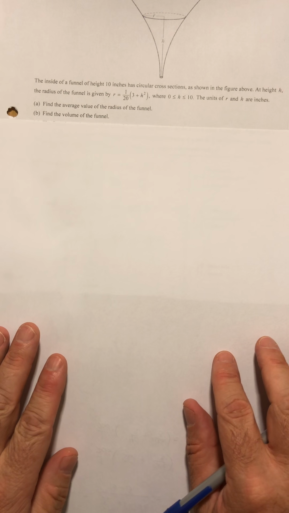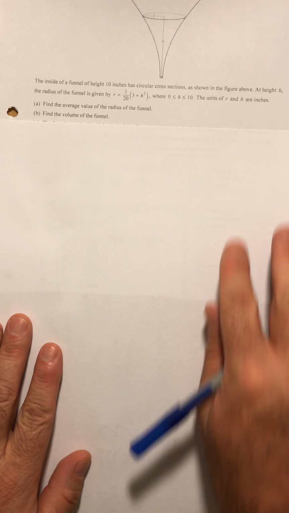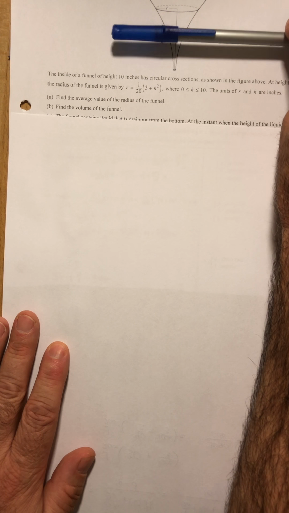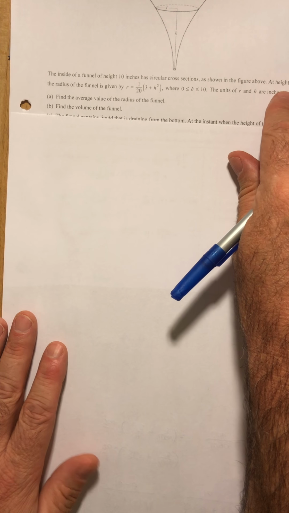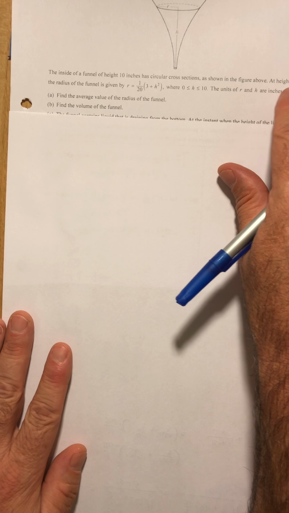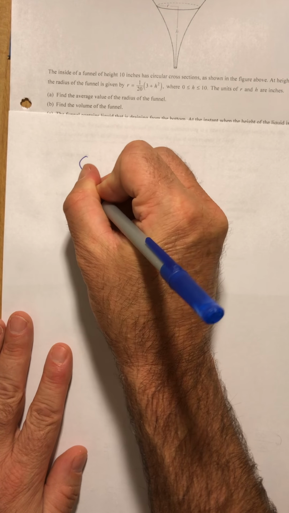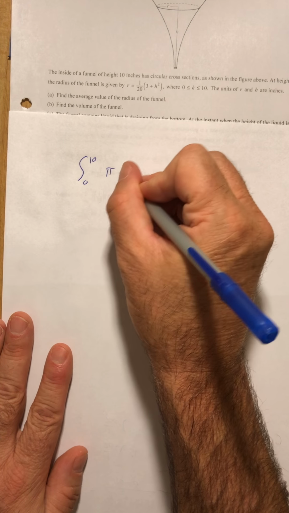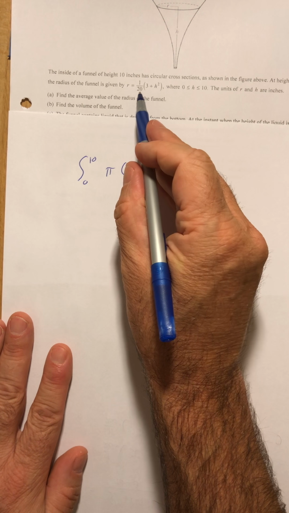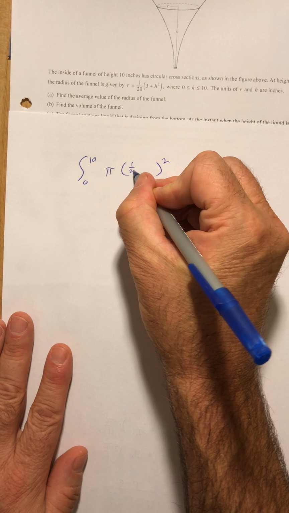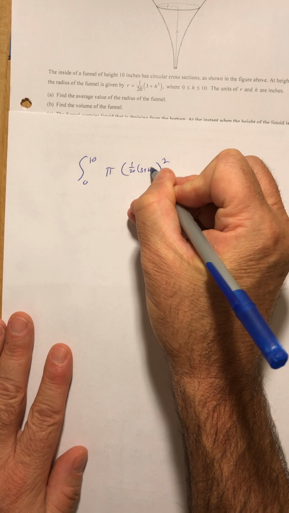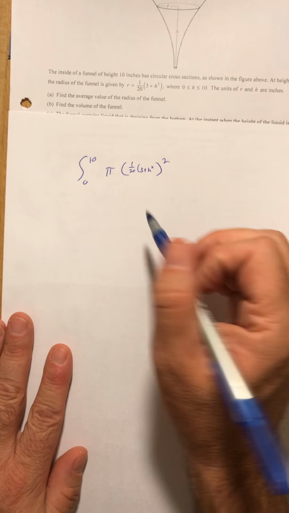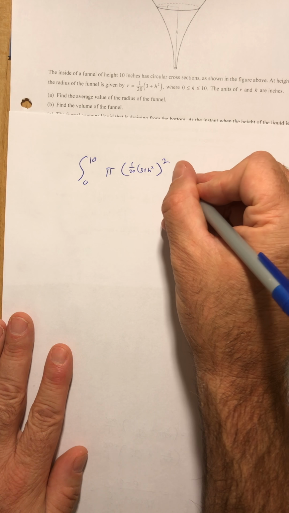All right, find the volume of this funnel. So the way we want to think about this one is, if I were to slice this up from bottom to top, I would have circle after circle after circle after circle. So I simply have to find one of those circles and integrate from 0 to 10. And so the cross section of the circle is pi r squared, and r is this function, 1/20 times 3 plus h squared. The answer to this integral will be the volume of this funnel, right?